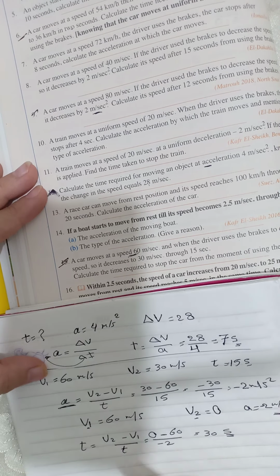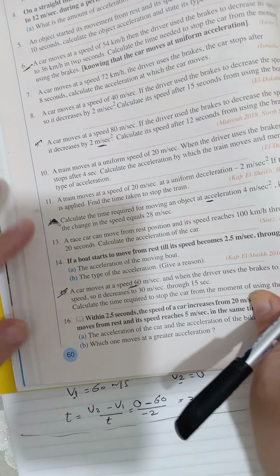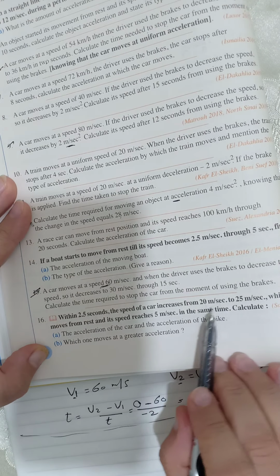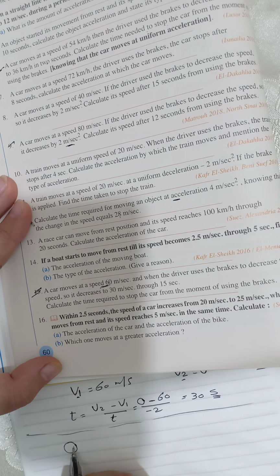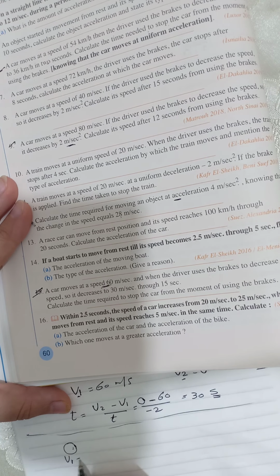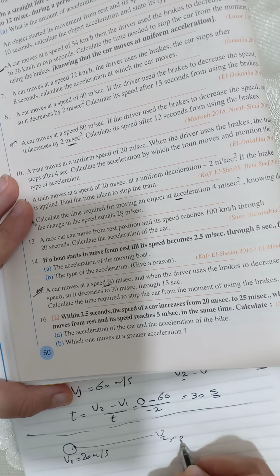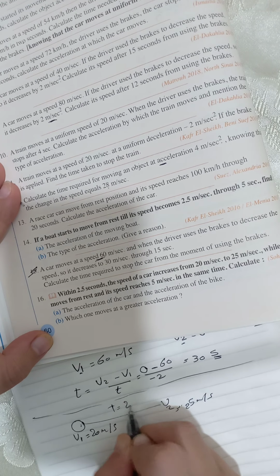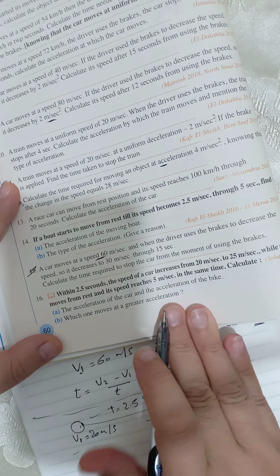Okay, question number 16. Within 2.5 seconds, the speed of a car increases from 20 meters per second to 25 meters per second. Okay, this is the car. This car moves from the initial velocity of 20 meters per second. Then its velocity, V2, becomes 25 meters per second. This is during 2.5 seconds. This is the time, 2.5 seconds. We can calculate the speed, time, V1 and V2, okay?